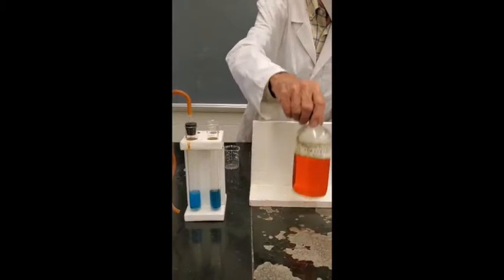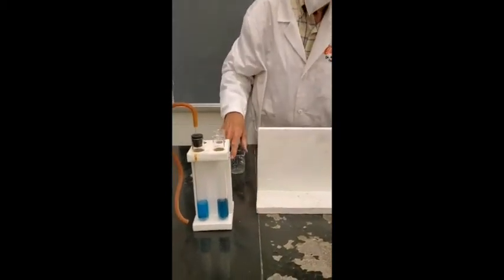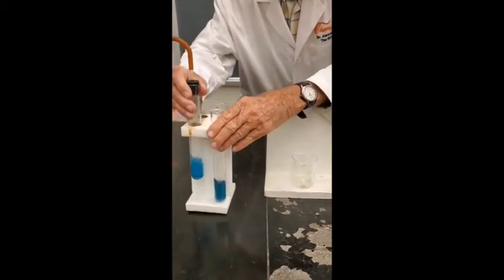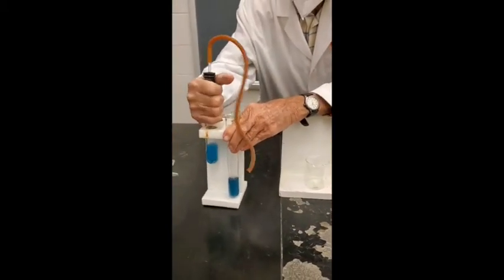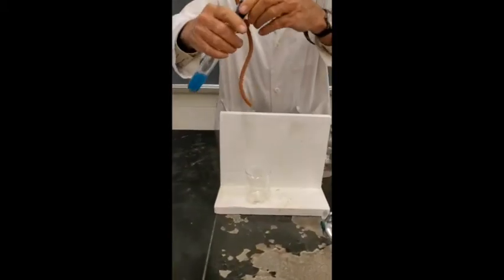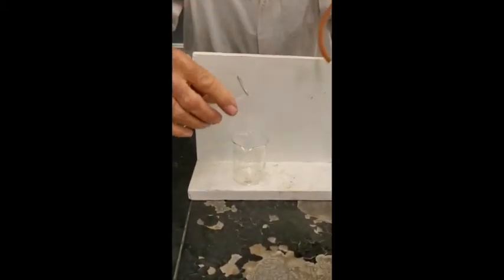So what I'm going to do now is I'm going to take that blue solution and pour it into this beaker here. Now it is blue, isn't it? It's pretty blue, isn't it? Now I'm going to pour this nice blue solution in here so you can see it better.